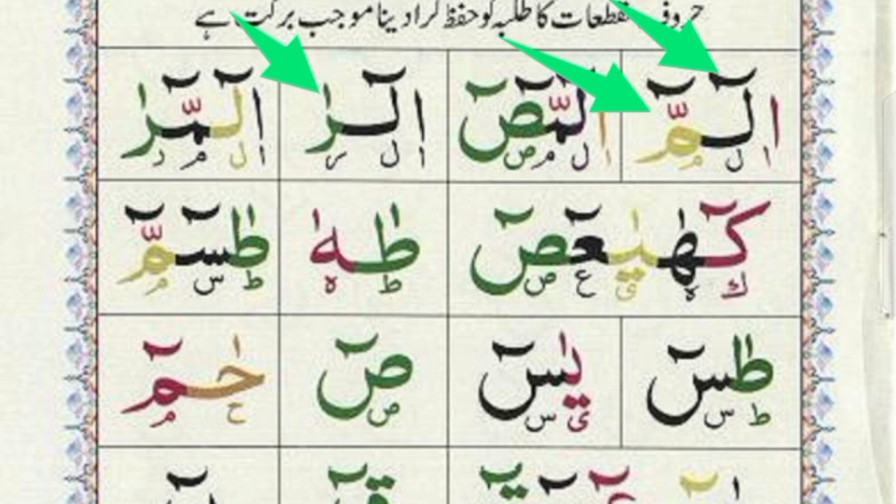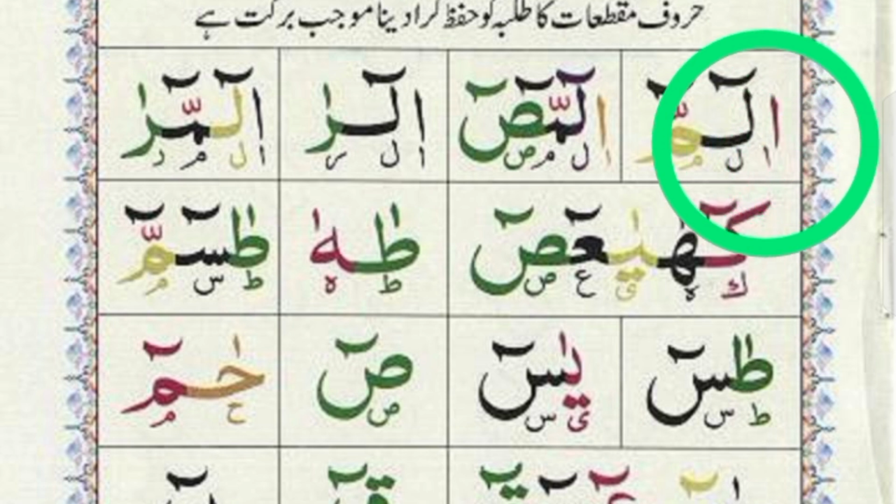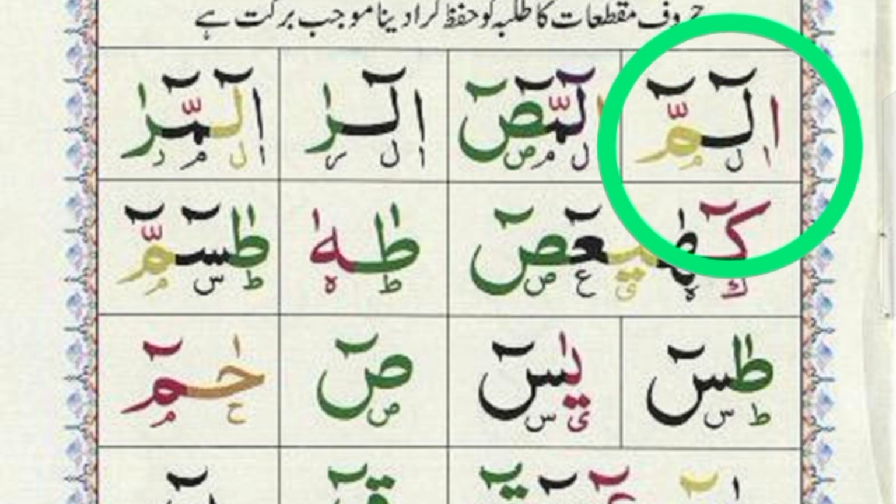So let's read again the first one. Alif Lam Meem.